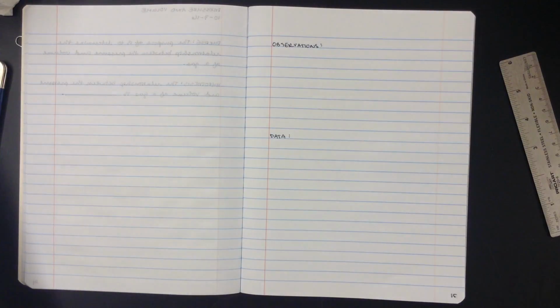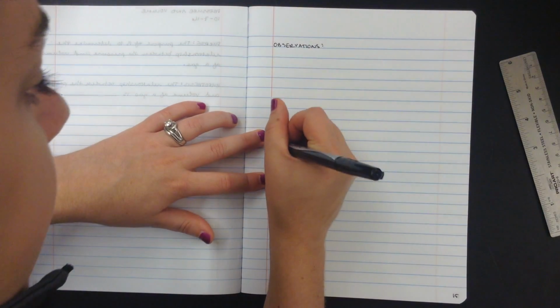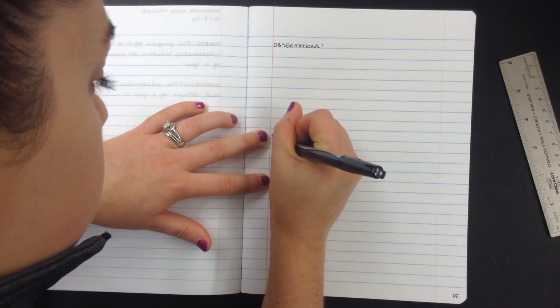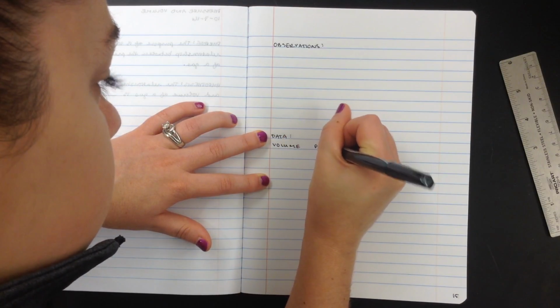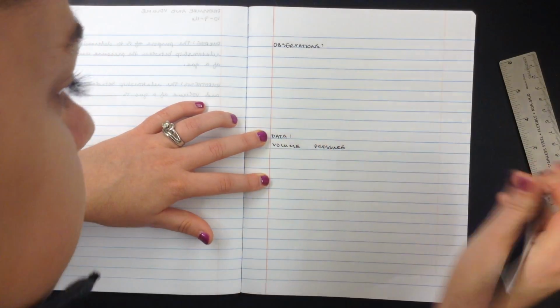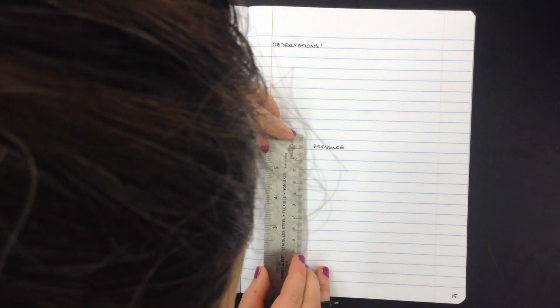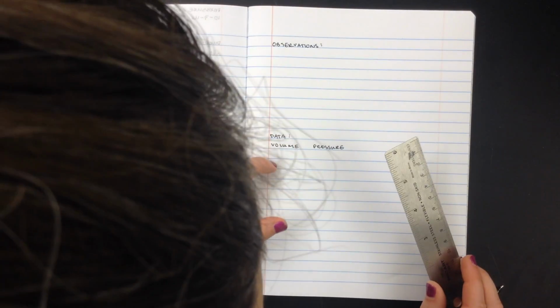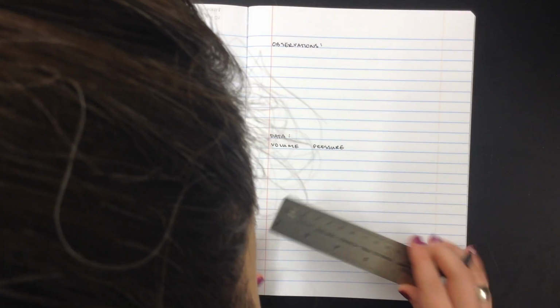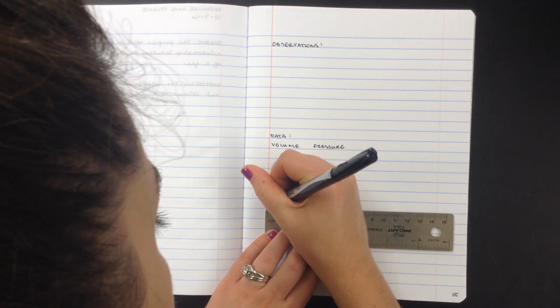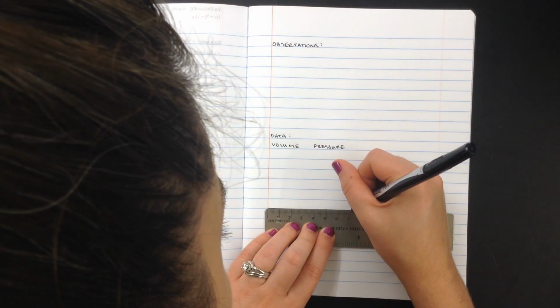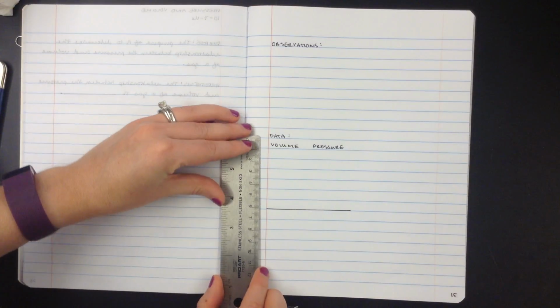Now, for your data table, you're going to collect volume and pressure data for 6 to 8 points. So we'll have volume and we'll have pressure, and then 1, 2, 3, 4, 5, 6. I'm going to go ahead and make my data table for 6 points. If you want to collect 8, you can. Anywhere from 6 to 8 points will get you a good graph.